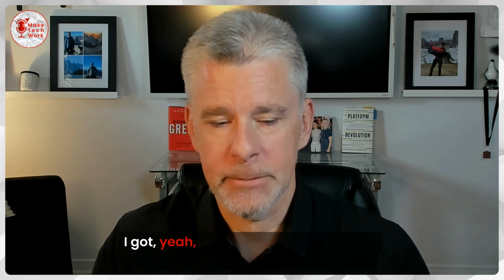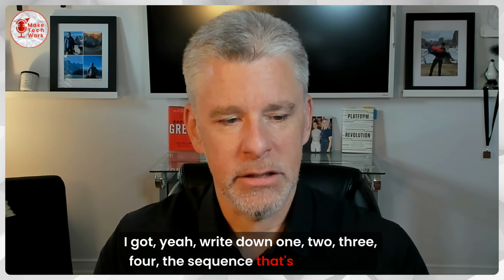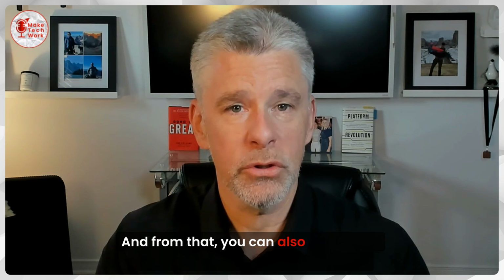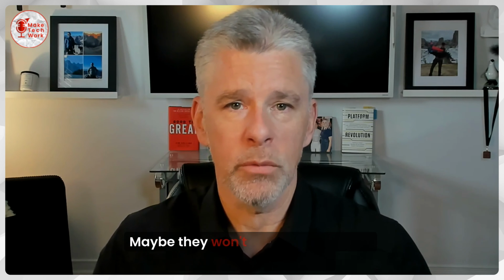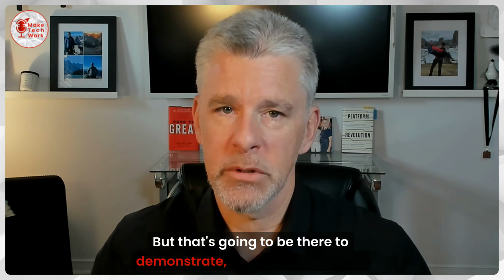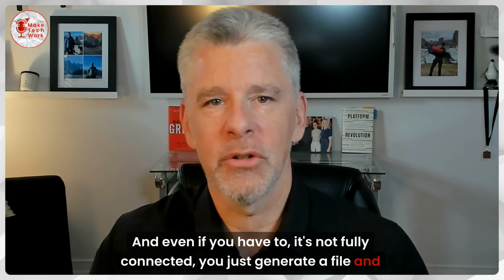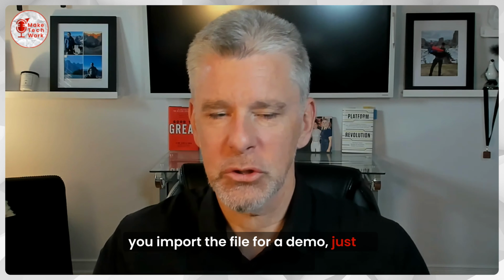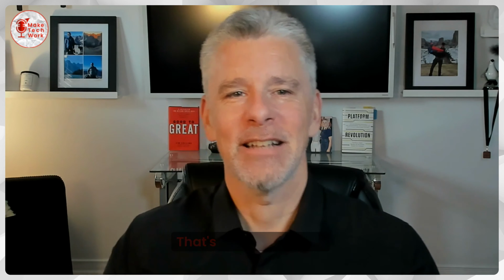So yeah, write down the sequence, 1, 2, 3, 4. That's going to be very helpful. And from that, you can also use, as you proposed, low-code tools and tools already available just to show the MVP. Maybe they won't be the tools you're going to use eventually, but they're there just to demonstrate. And even if it's not fully connected, you just generate a file and import the file for a demo, just to learn, that's okay. Let's move on. Let's ship, ship, ship. That's the way to do it.